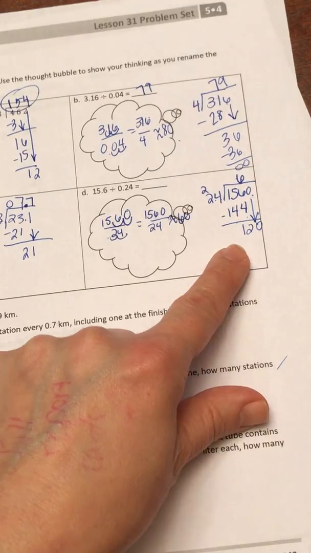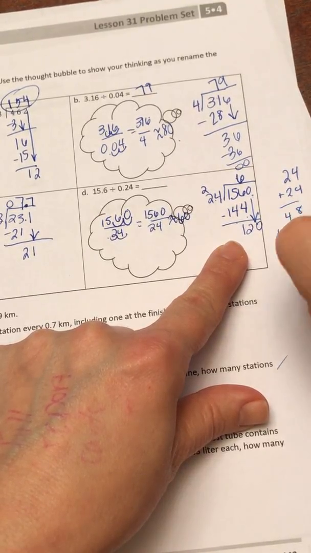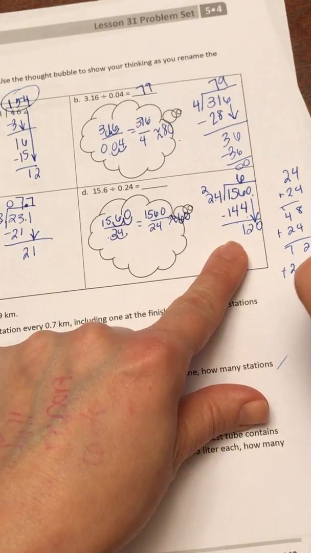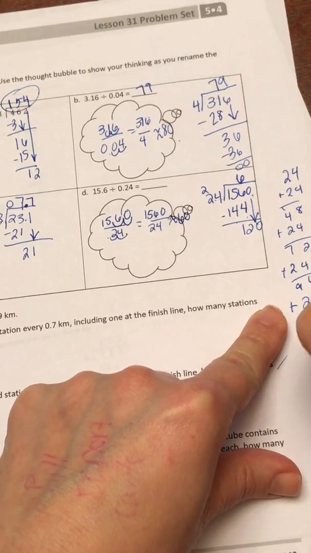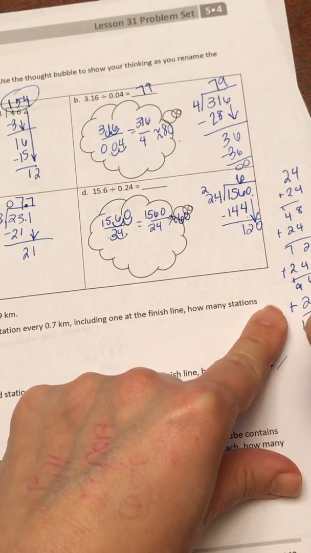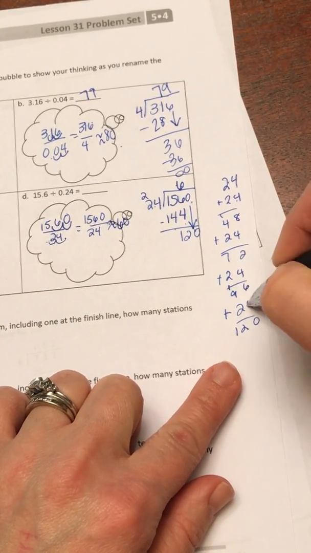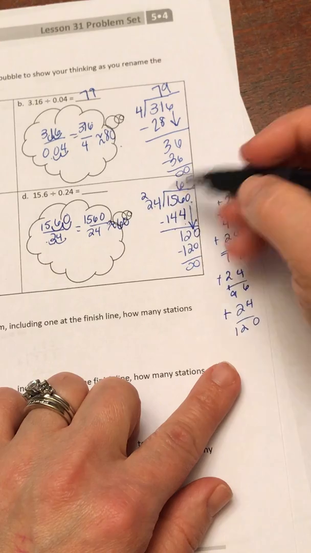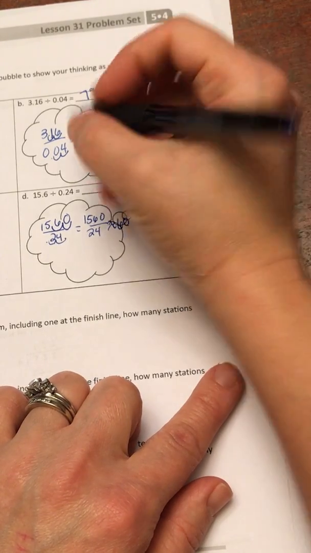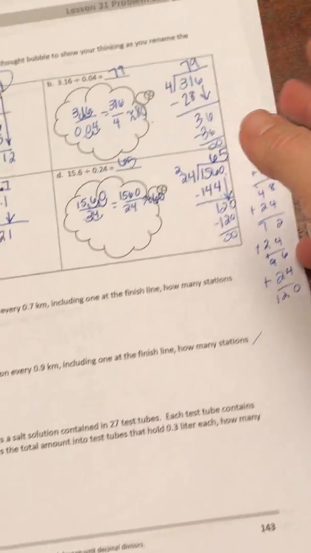So now 24 goes into 120. I'm not sure, so I'm going to start adding. 72, 96. I'm trying to get close to 120. Oh, and looky there. I get it perfectly. 120. So I used 1, 2, 3, 4, 5. I was able to make 5 groups of 24, and I used all my blocks. So my estimate was 60. My quotient was actually 65. So that is a good estimate.